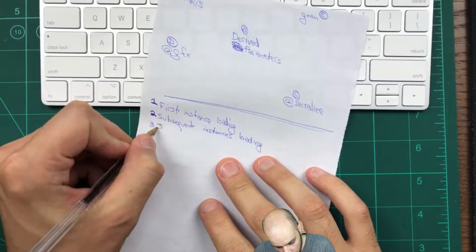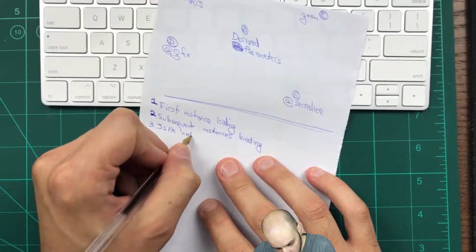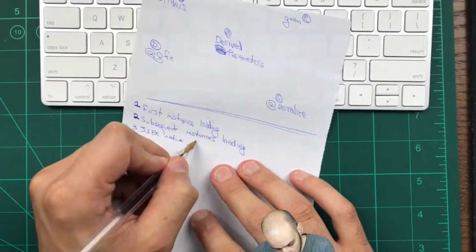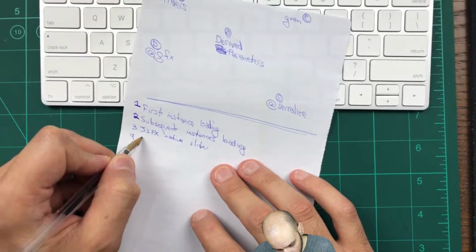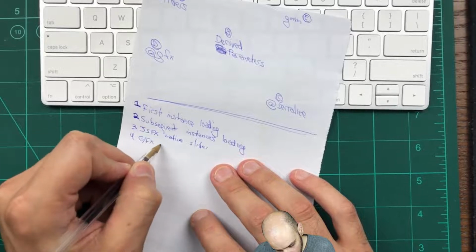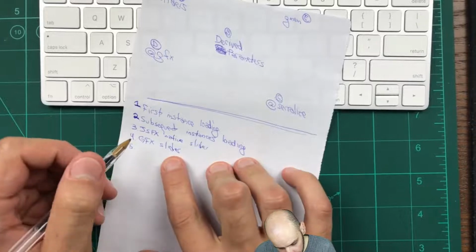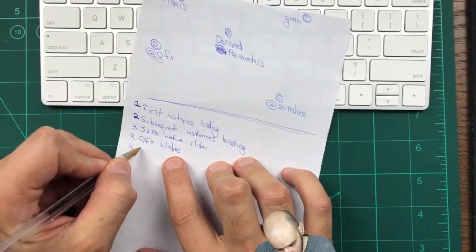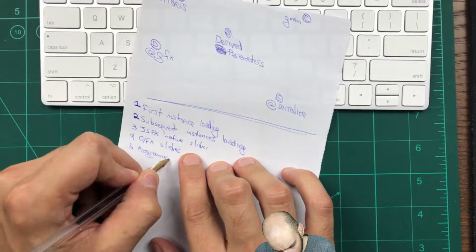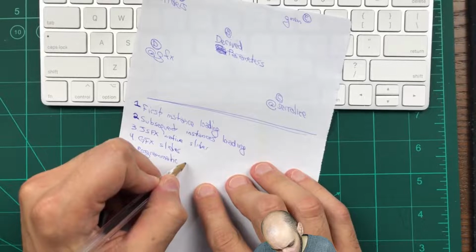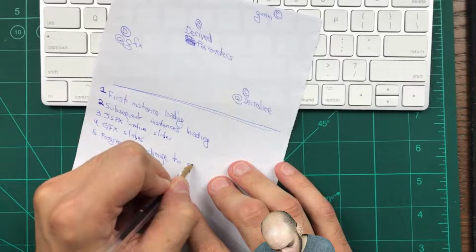You may change a JSFX native slider, you may change a GFX slider, or you may do a programmatic change to a parameter.